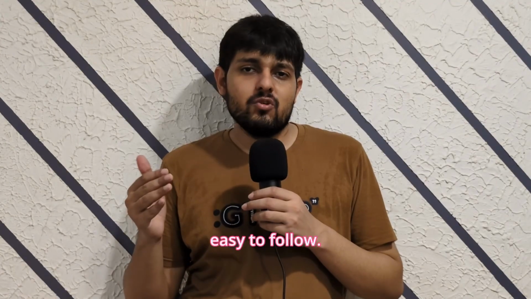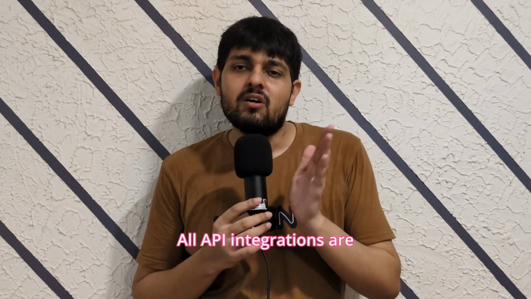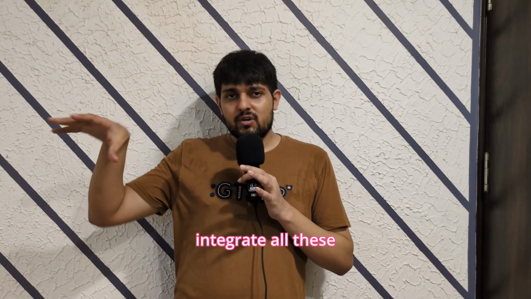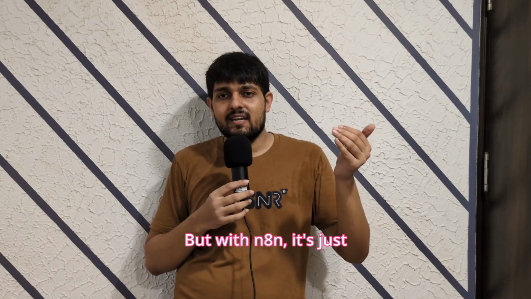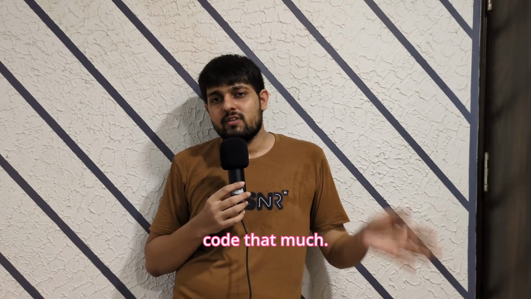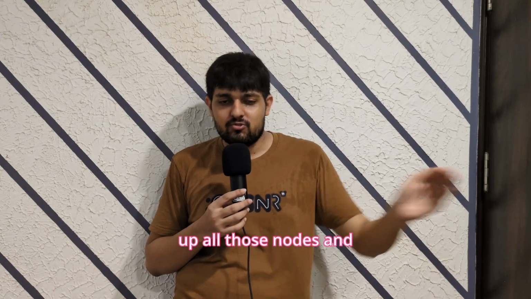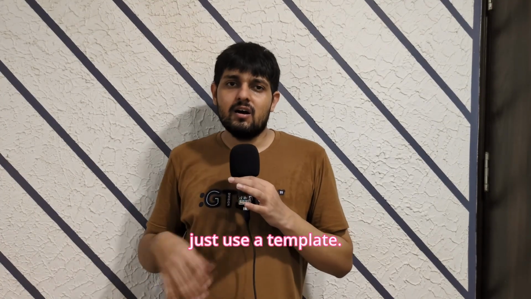So for practical purposes, let's create your first workflow right now. It's so easy to follow. You just have to sign up for ChatGPT and then connect it with your N8N account. We just have to connect nodes. All API integrations are already taken care of. In your app, if you created your own app with JavaScript, Python, whatever, you would have to integrate all these tools yourself. Get the API keys, then connect to ChatGPT, connect to your Gmail account, connect to your Slack. But with N8N, it's just so easy to work with. You don't have to code that much. You just give them the account, password, your API keys, and it will set up all those nodes and all the code API integrations itself. And you just drag and drop your blocks and use a template.